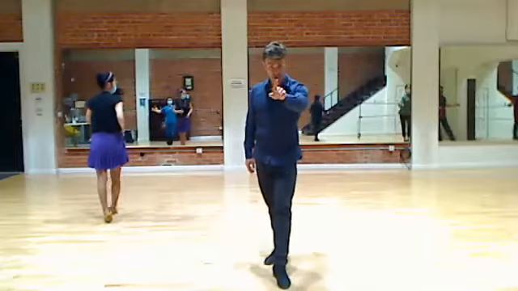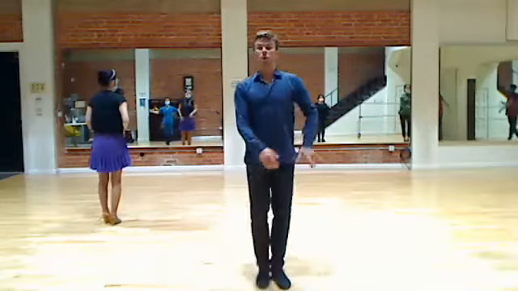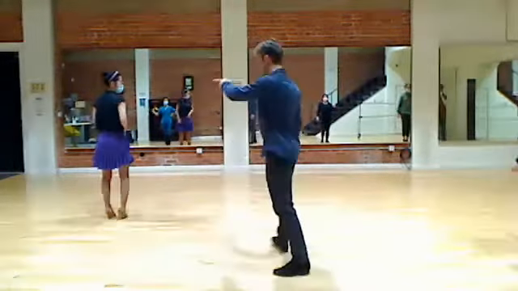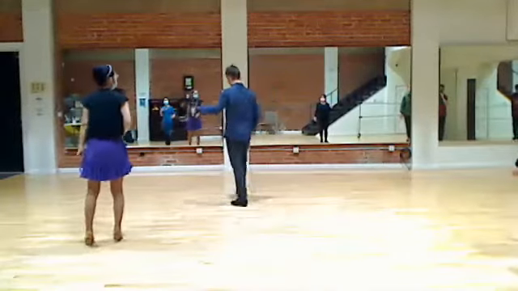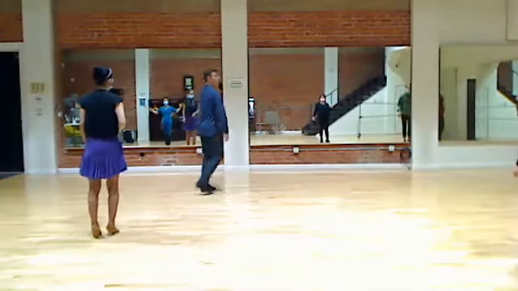Very good. Continue with another side, please. Ready. So we go with the right leg. We go with the left leg. We go with the right, please. We go with the right leg. Ready.